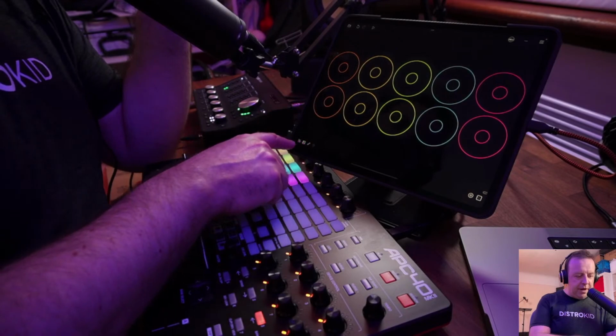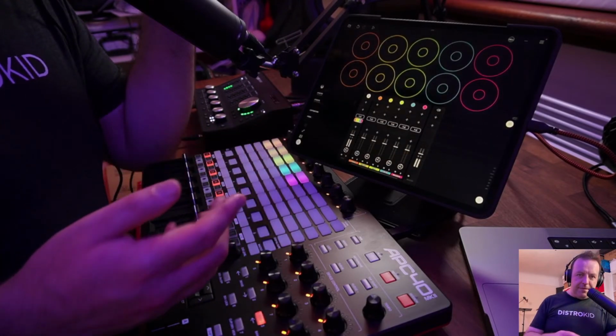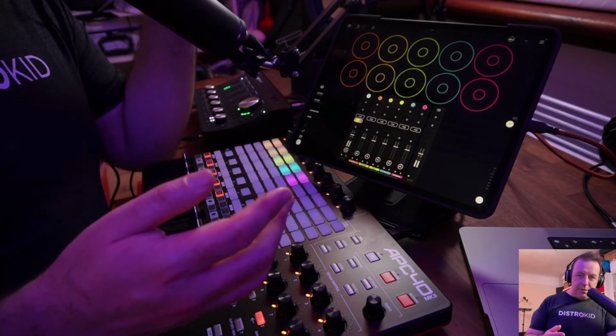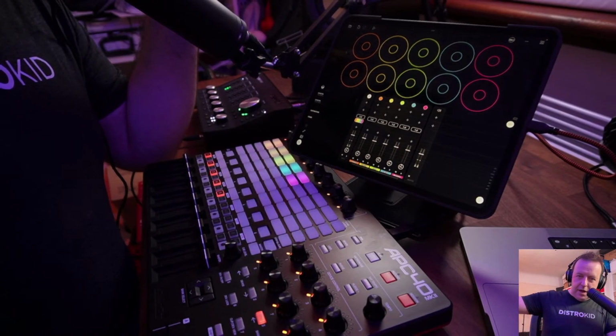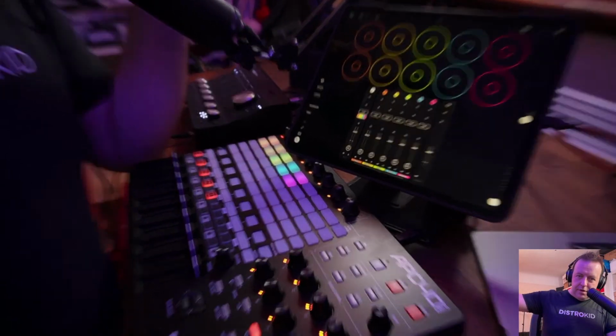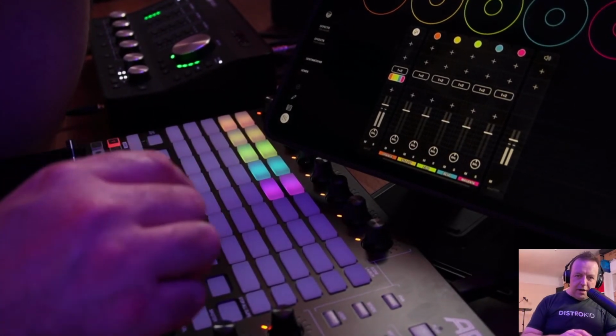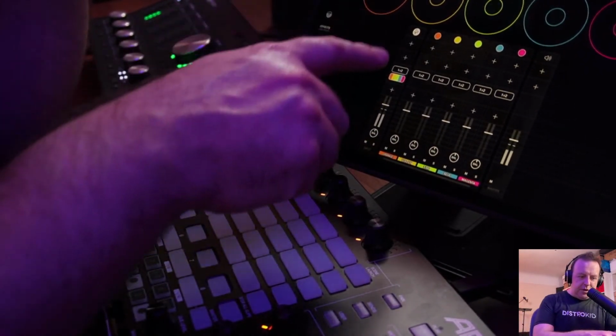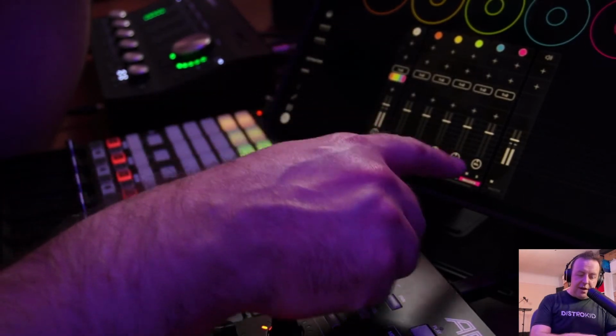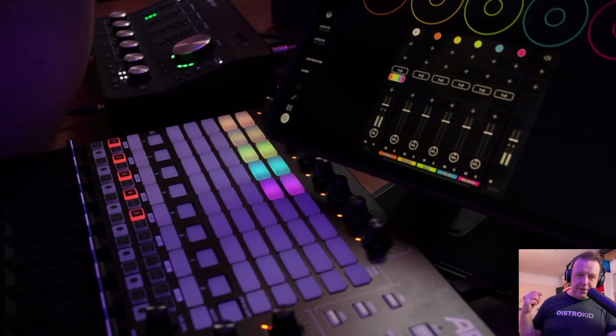If you go into here, we've got a mixer for each one, and this is why the colors are so important. Let me just do that. There we go, so you can see that. So this is why the mixer is so important, the colors are so important. Each channel is done by color. My hand's now getting in the way of the focus, isn't it?